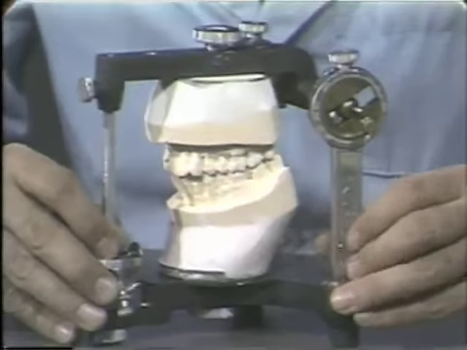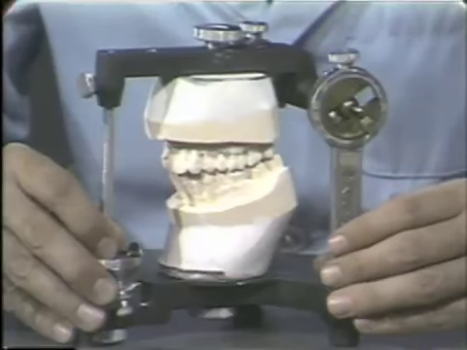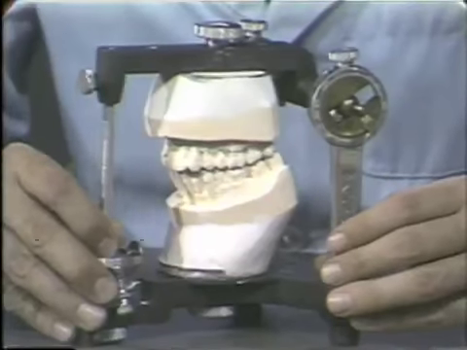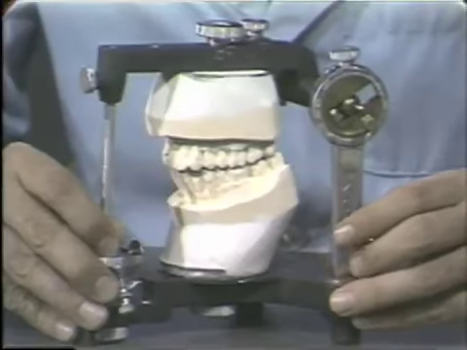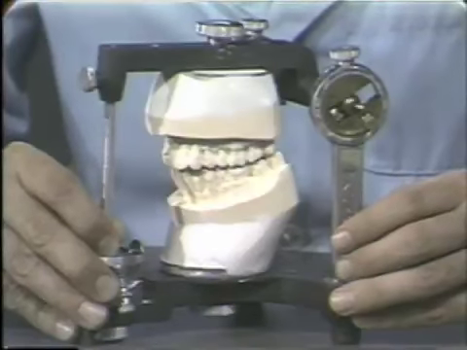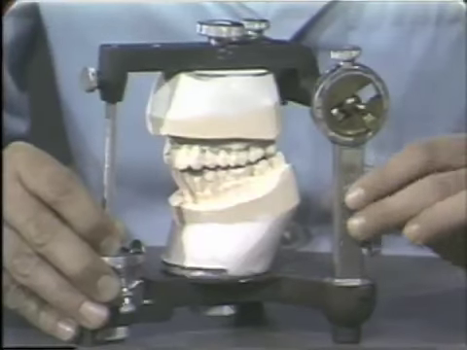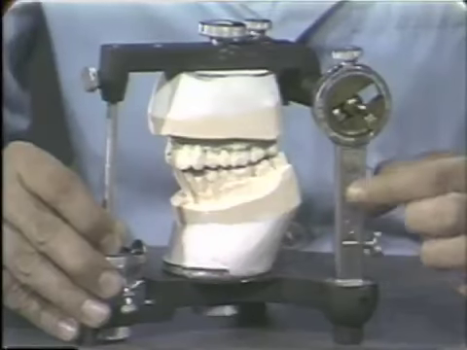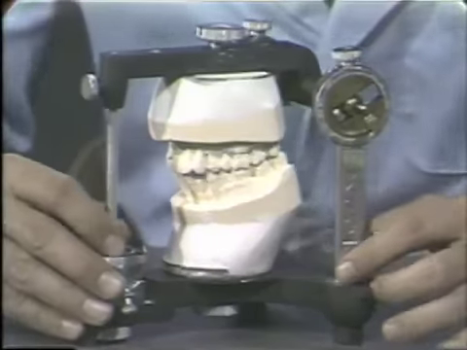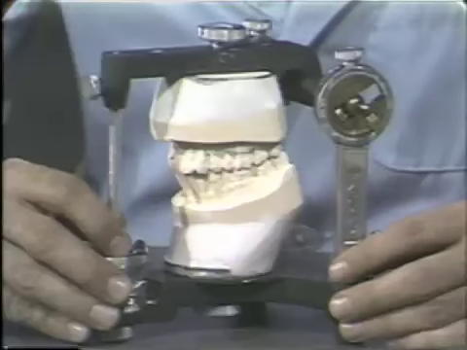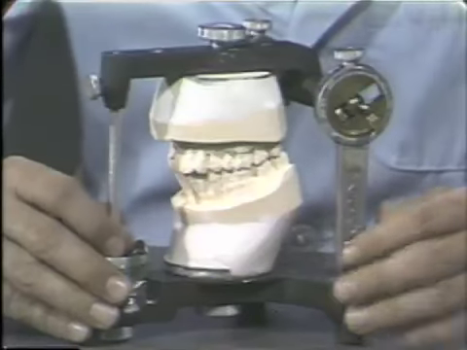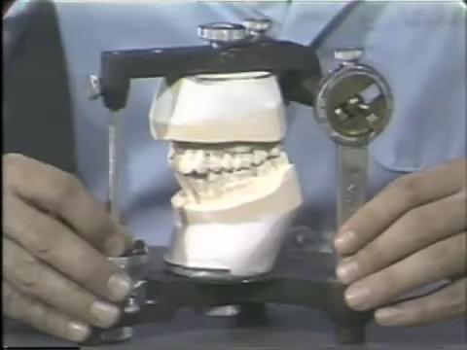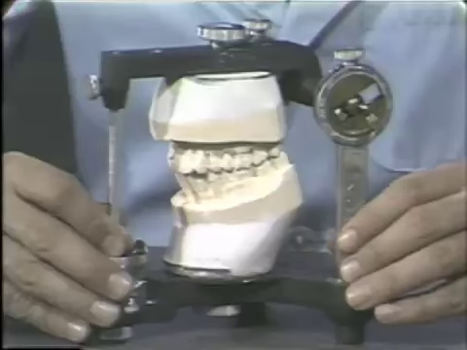Some patients may have a very little downward and inward movement of a condyle, while others may have a greater inward movement to the condyle. This setting about the vertical axis of the articulator will give you Bennett's angle, which you should be familiar with from the lecture on mandibular movements.